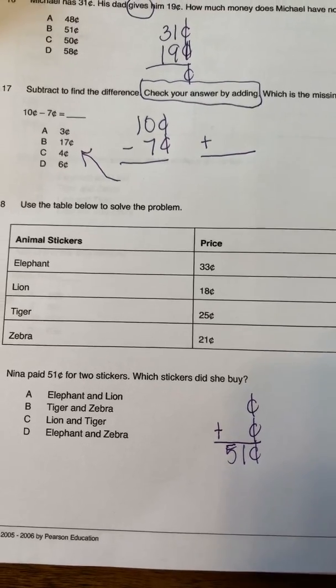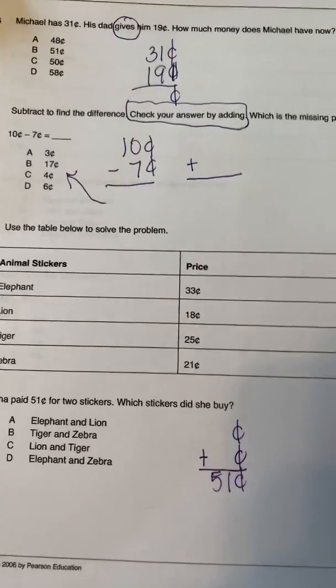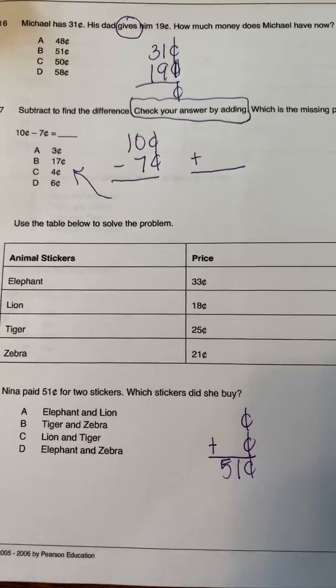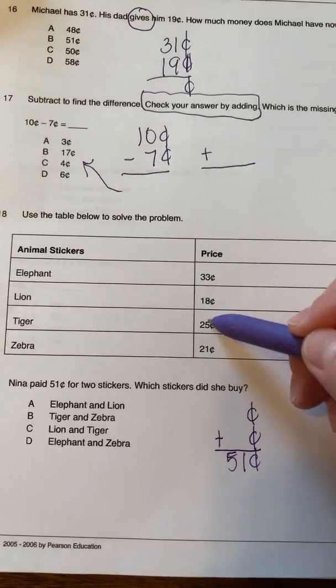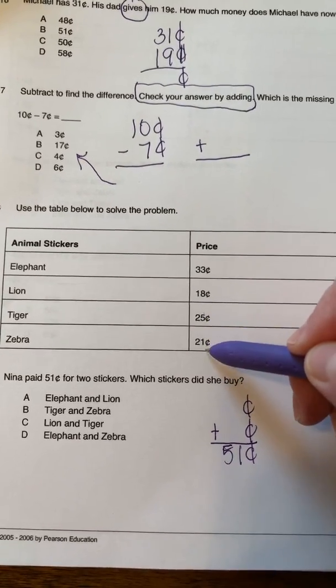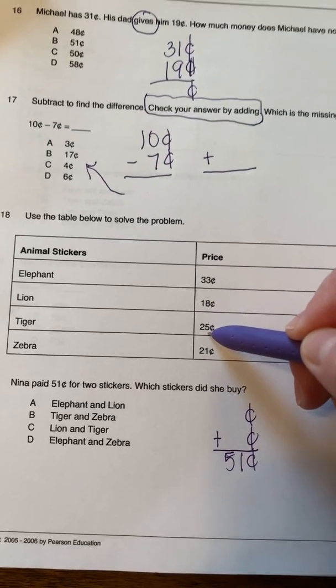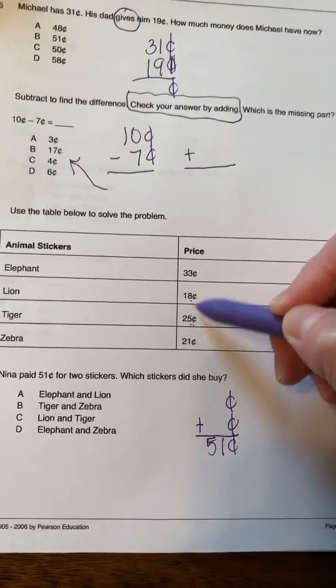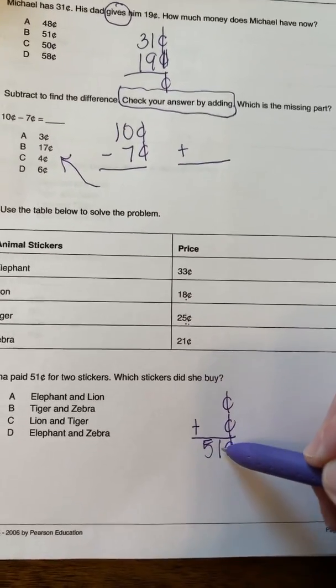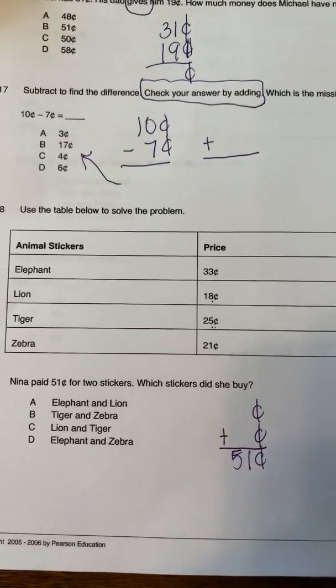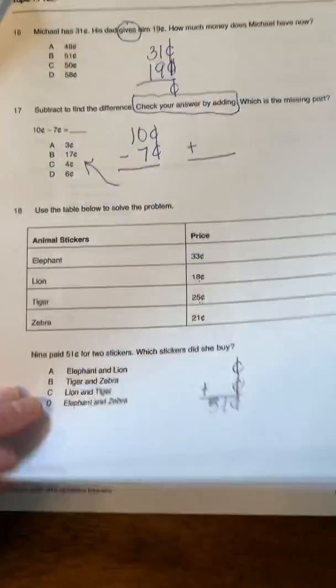All right, so use your paper to figure that out, or you could just add the ones, like 5 and 1, that's 6, and can't be those 2. 8 and 5, so the lion and the tiger, 8 and 5 is 13, that would be a 3 there, can't be those 2. All right, so go ahead and figure that out.